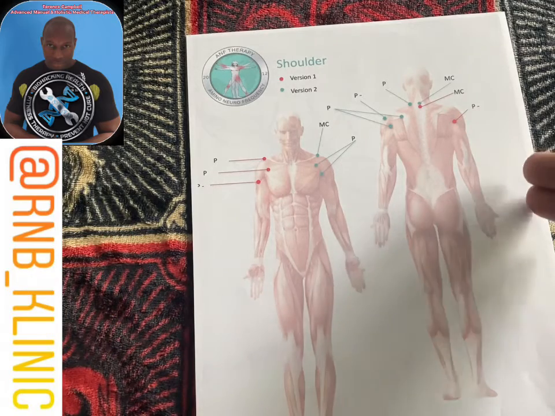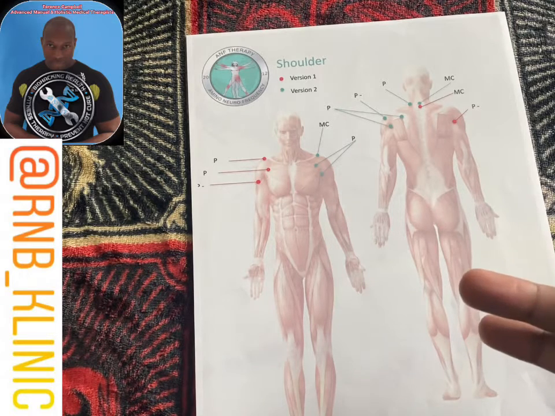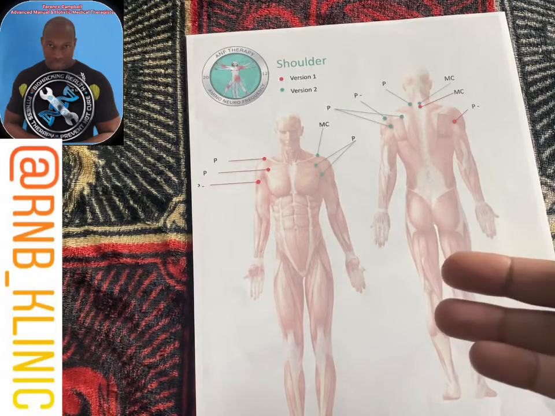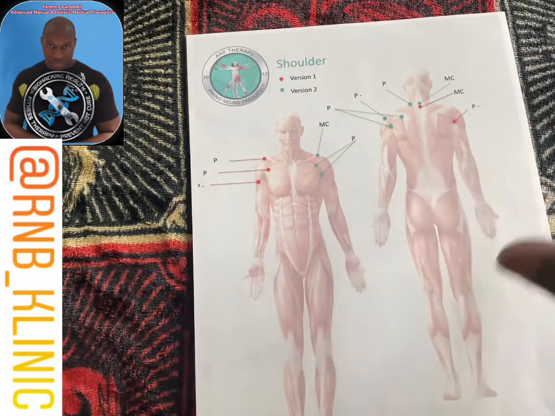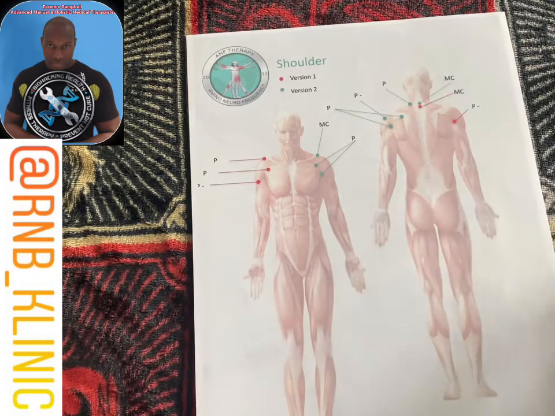I've had a lot of success with this one with people that have had frozen shoulder, multiple dislocations, rotator cuff issues, and none of them have been exactly like this, but all of them have been successful. Moving on.